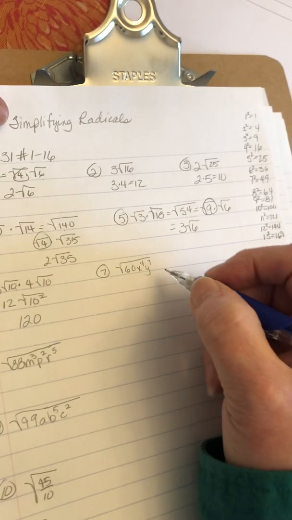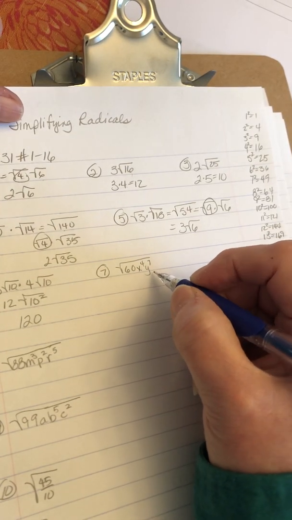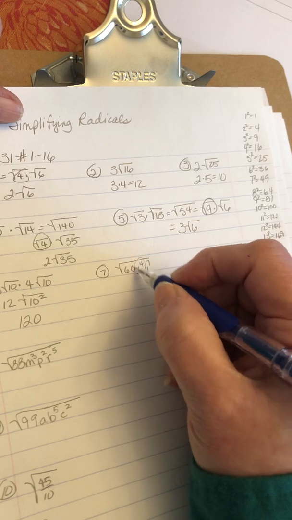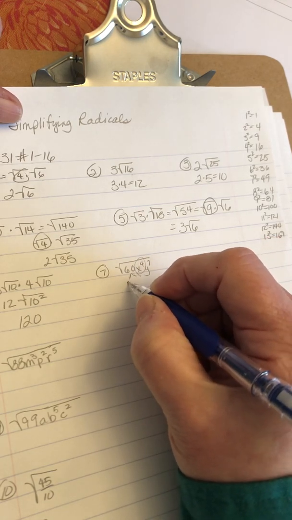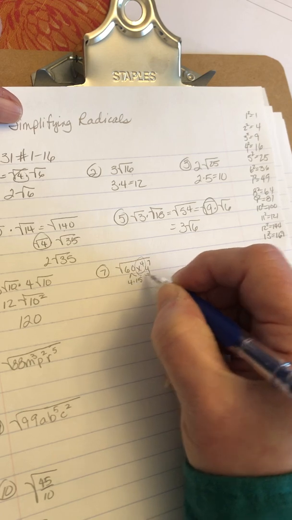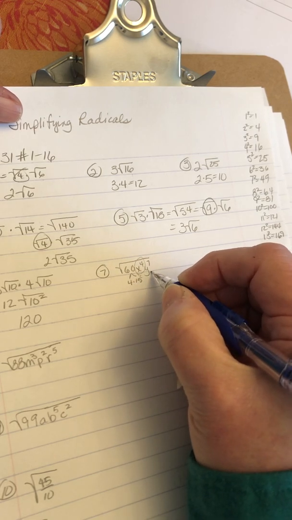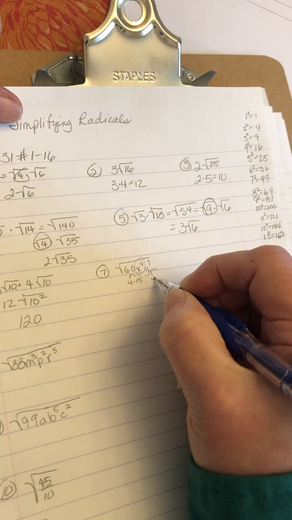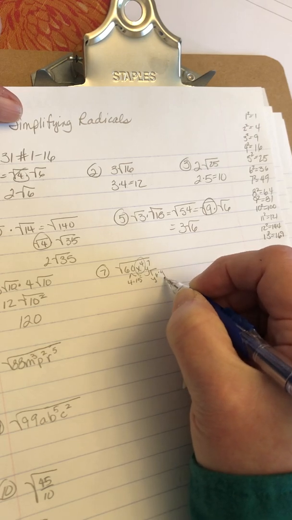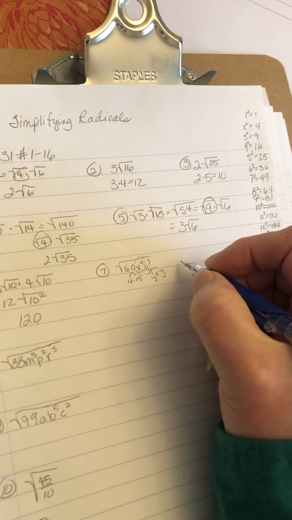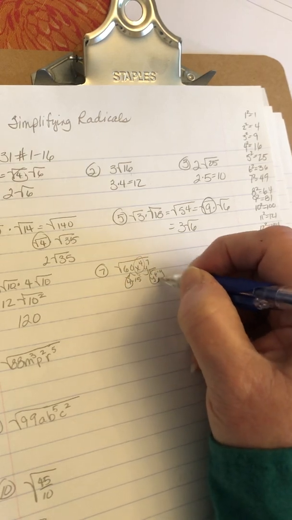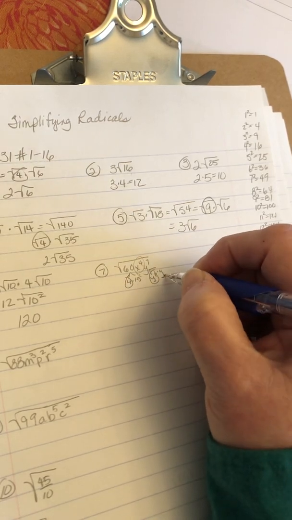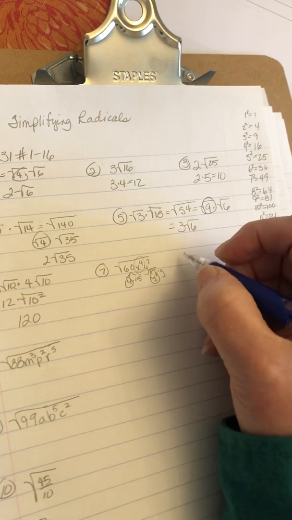Okay? All right. Square root of 60, x to the 4th, y to the 7th. I can do this. 60 would break down into 4 times 15. Y to the 7th is going to be y to the 6th times y. So I can do the square root of 4, x to the 4th, y to the 6th. 15y is going to be left in the radical.